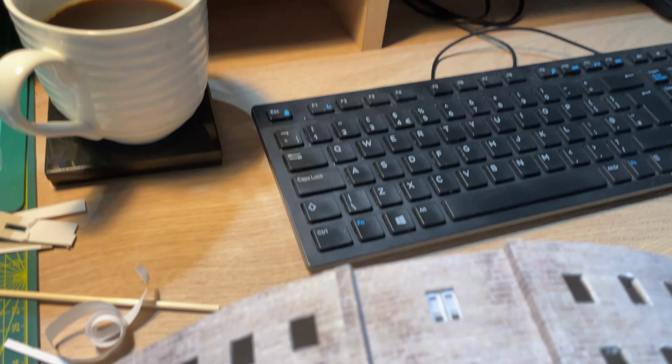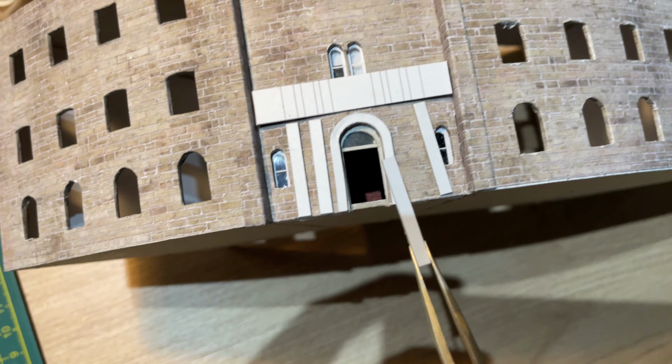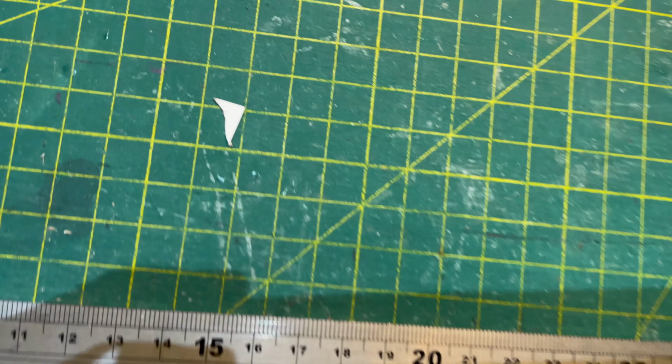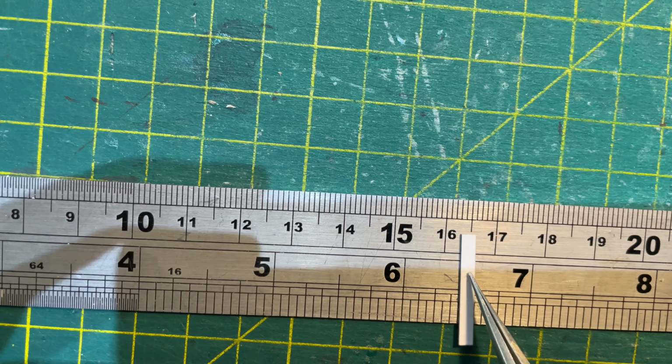So what about this porch? I started with the rectangular columns and the door surround against the building's wall. I cut these from 1/2mm card along with a guide to help me place them properly on the wall. They are exactly 3mm wide, and you'll see why later.